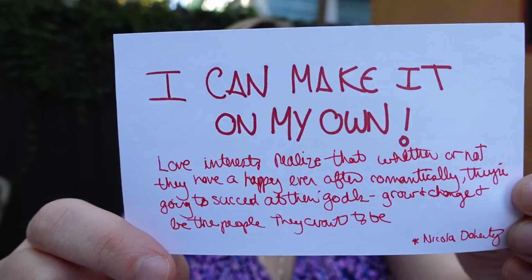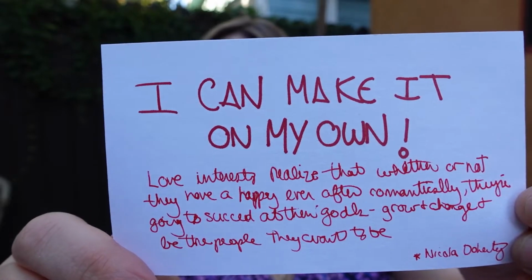Nicola Doherty calls it something else, but I like to call it, I can make it on my own. Love interests realize that whether or not they have a happy ever after romantically, they're going to succeed at their goals, grow and change, and be the people they want to be. So that is a beat that goes between dark moment and joyful defeat. So I will put it there.